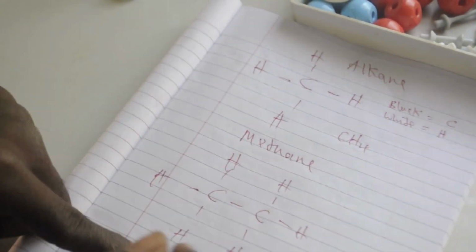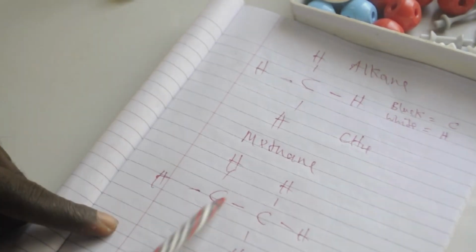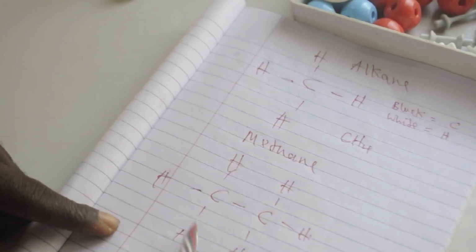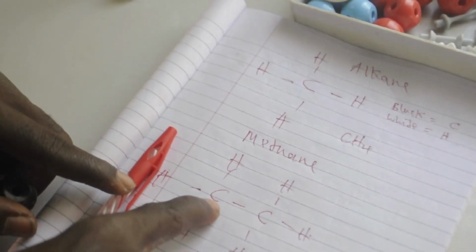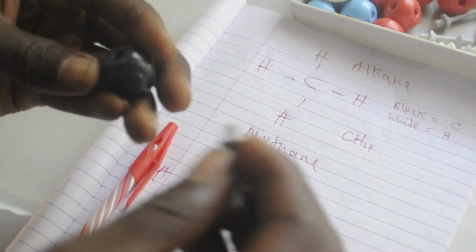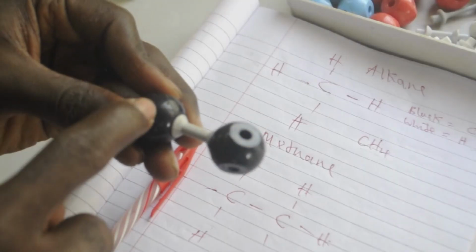So the second one is ethane. Ethane has 2 carbons and 6 hydrogens: 1, 2, 3, 4, 5, 6. We said the bond between the carbon to carbon is single, so we are going to use this one. We have 2 carbons there, which means there's a single bond between carbon to carbon.